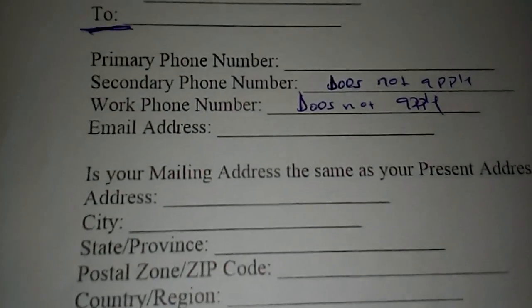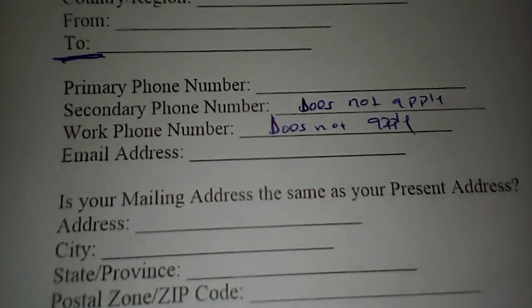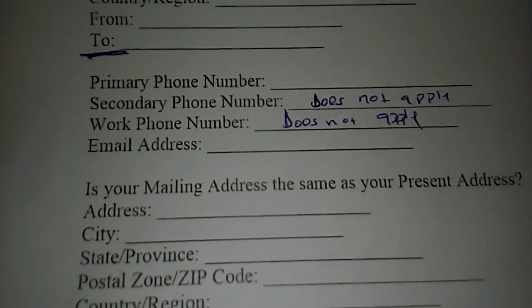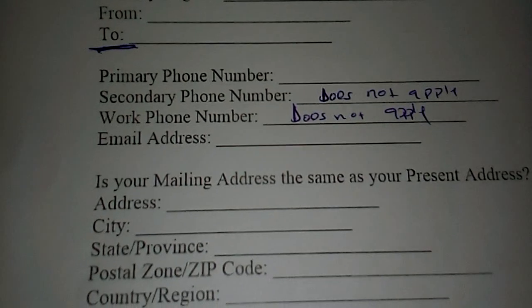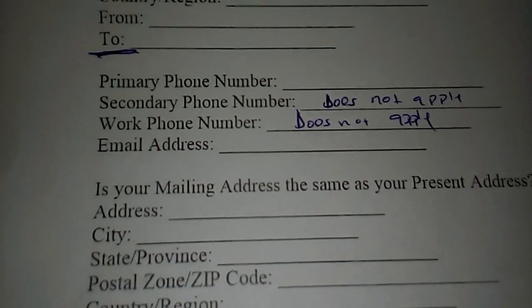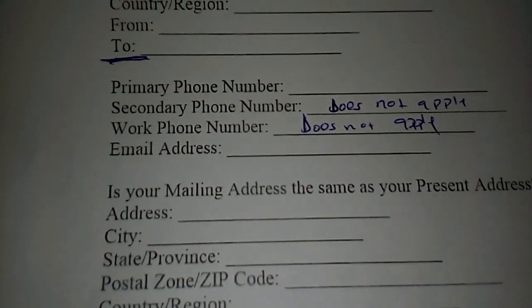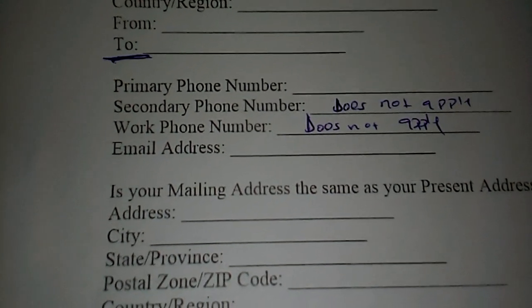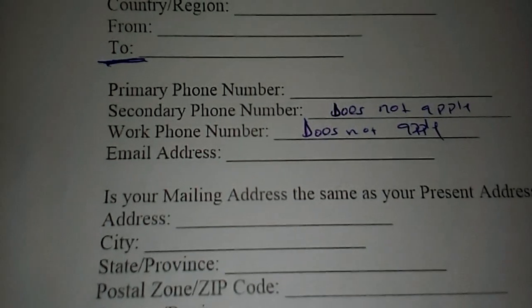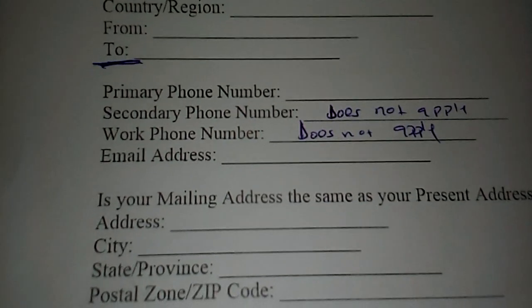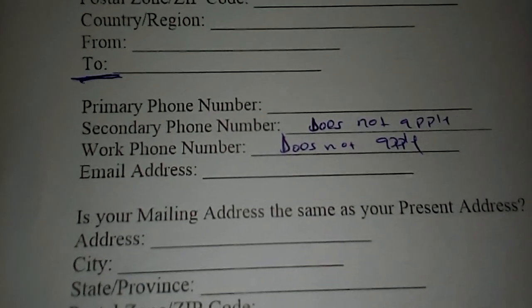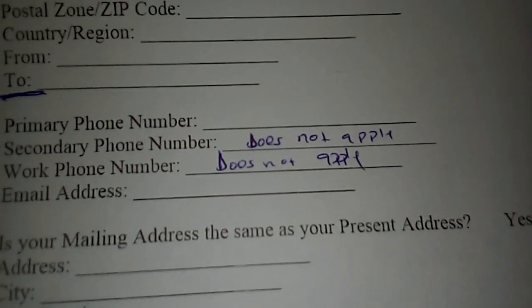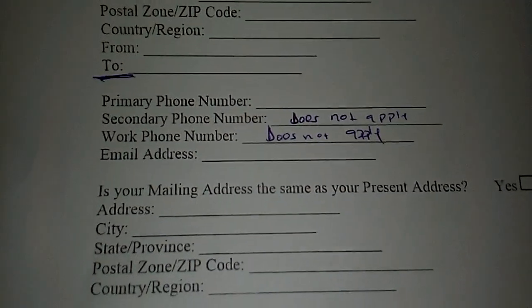And then come to your email address. Here, put your email address that is working. Maybe the good one that you can use is the email address that you used when you were applying for the green card, because this is the one they are going to use to reach you. So for your primary phone number and your email address, put the ones that you are sure are working.